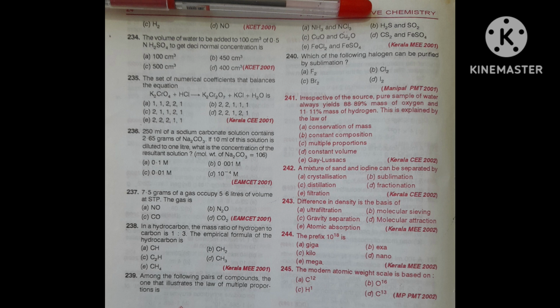Then you can write it very easily. 2.65 divided by 106 is present in 250 ml. Means 250 ml contains 2.65 divided by 106. Then for 1000 ml, because molarity is considered in 1000, you will get 0.1 M. Now you know this molarity, 0.1 M.